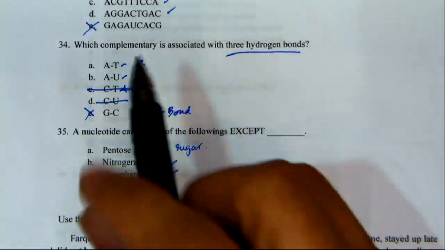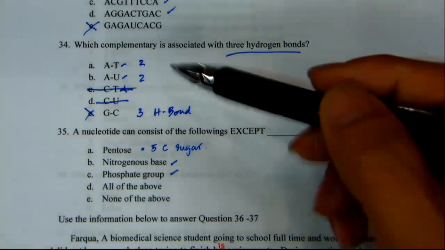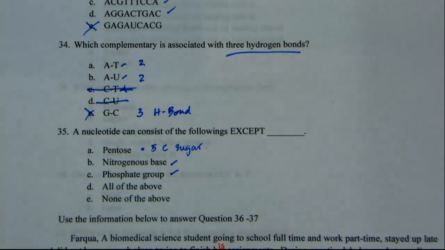Oh, why? Well, I guess because of the way the molecule is arranged, they have 2 rings. I don't really have the book, but if you go back and look at the slide, between C and G, because of how it's arranged, it will form hydrogen bonds, 3 of them.